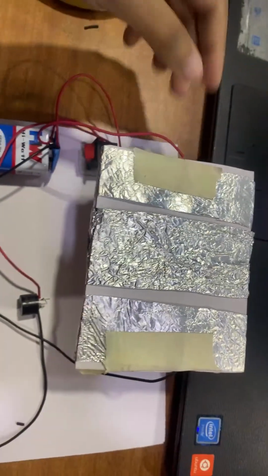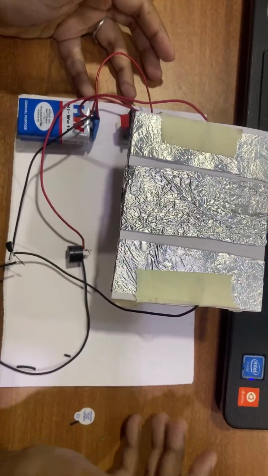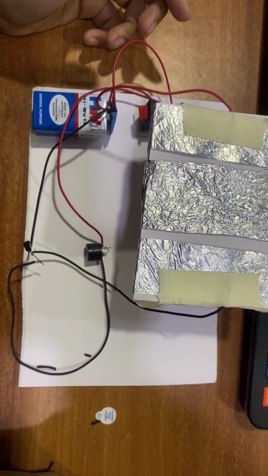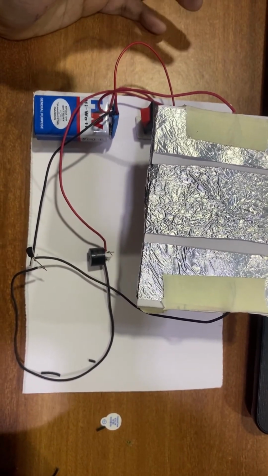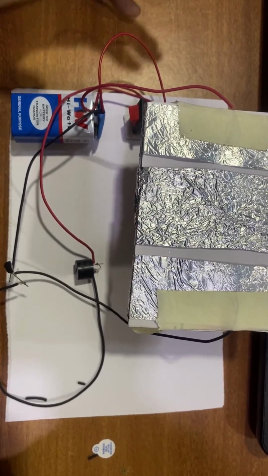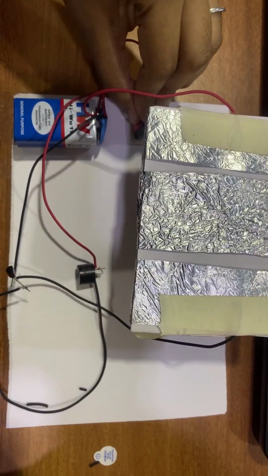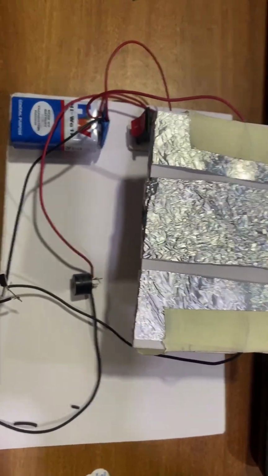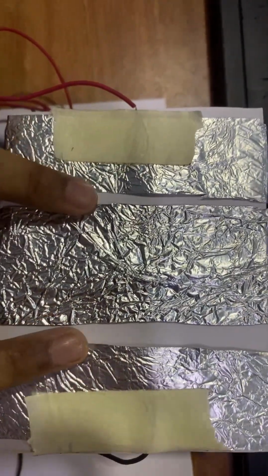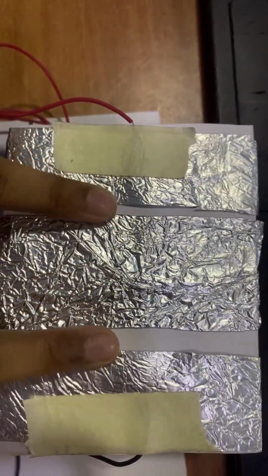So, can you hear anything? Any sound of the buzzer? We haven't poured water yet. If there's no water, the strips are not connected. As I've said prior as well, we are keeping space between the strips.